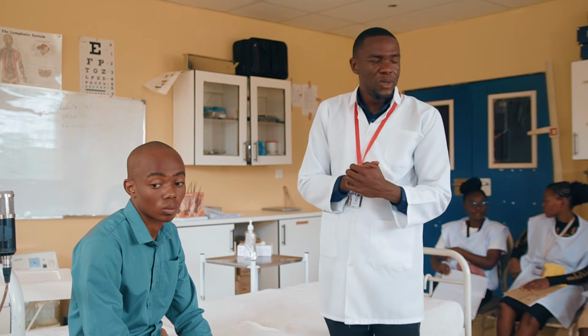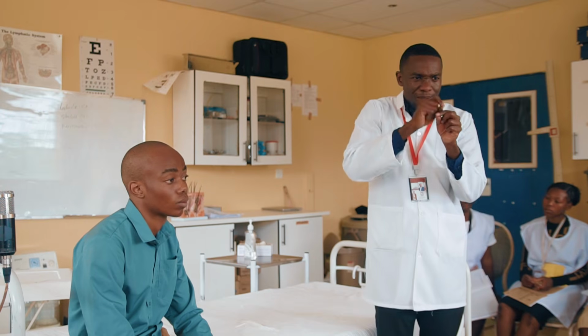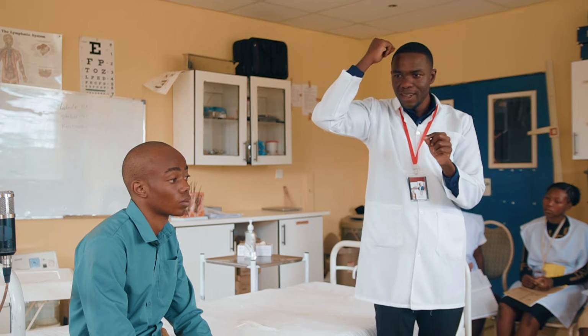The next thing: you have to check the condition of the scalp. So what are we finding on the condition of the scalp? There should be no lesions or pediculosis. Do you know pediculosis? Those small parasites that will even jump. You know them now, right? Yes, the same lice.